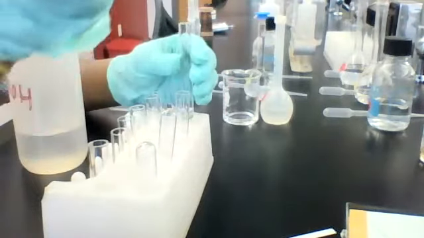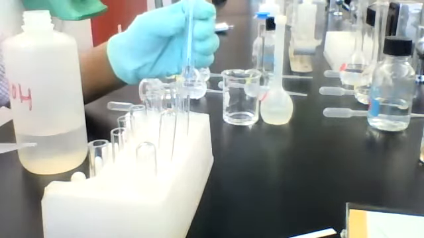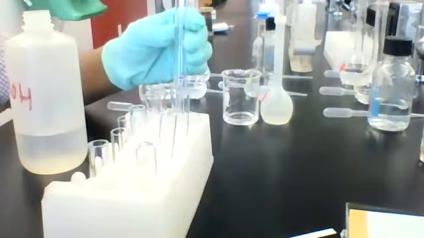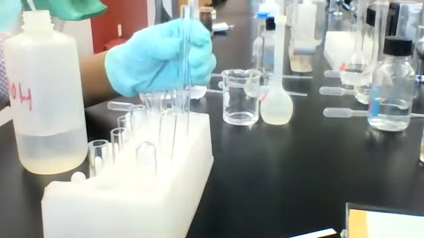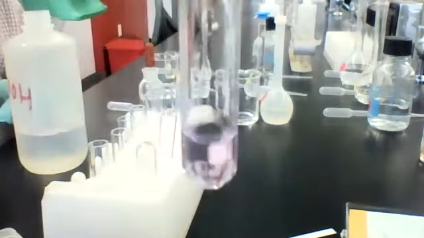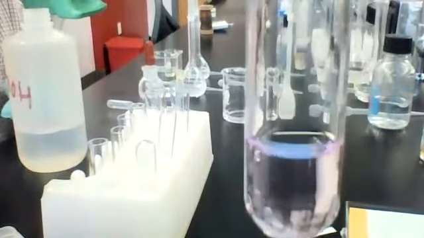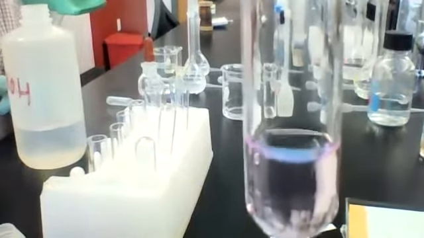Okay, let's start with HCl. Boom. Drops. So just 2 drops, and I'm already seeing a pale pink color appear.